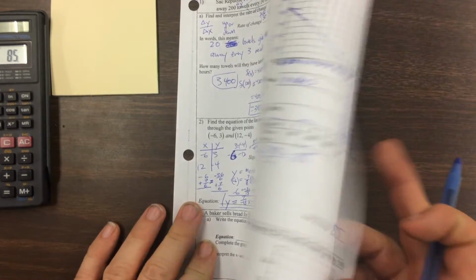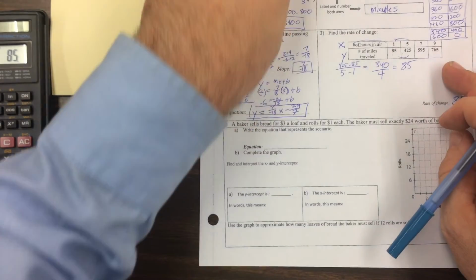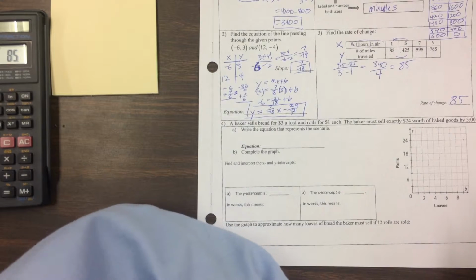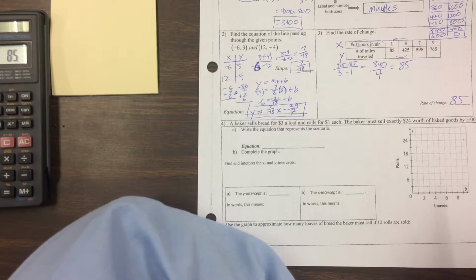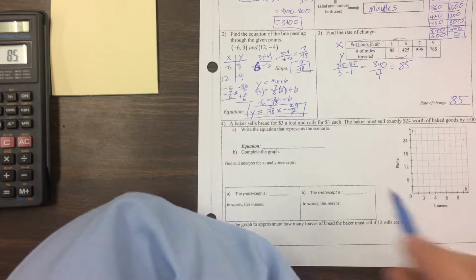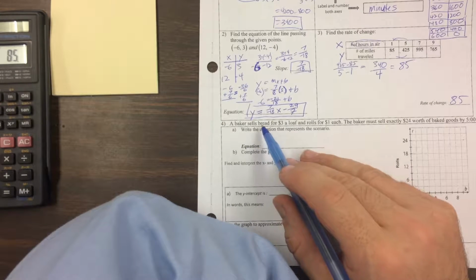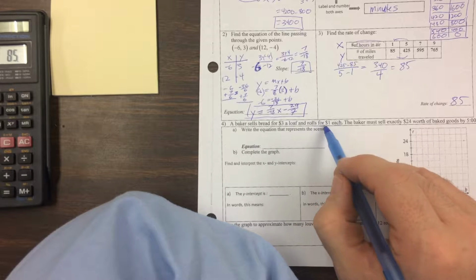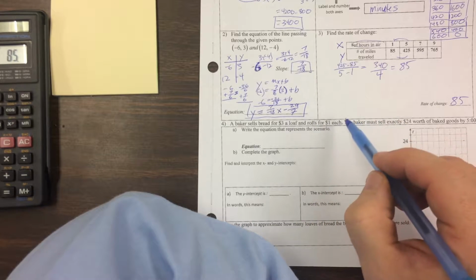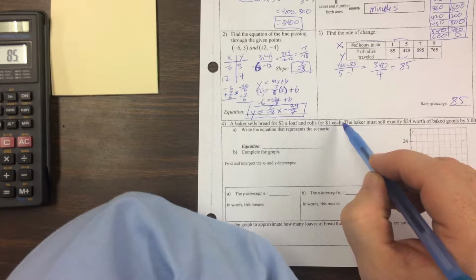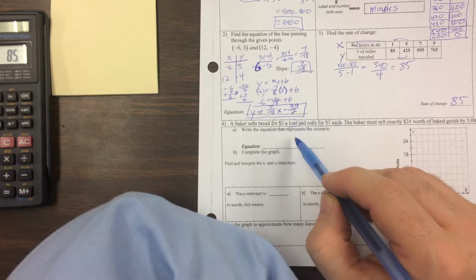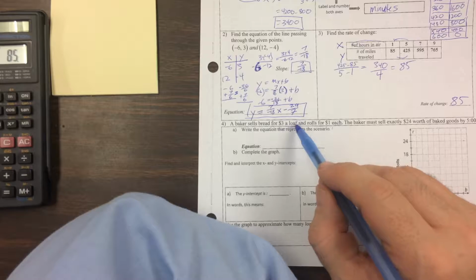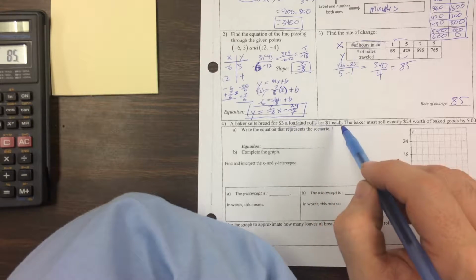All right, next one. A baker sells bread for $3 a loaf and rolls for $1 each. The baker must sell exactly $24 worth of baked goods by 5 o'clock. So we have to recognize here that we've got $3 a loaf and rolls for $1 each. Notice that this is two rates, basically, right? $3 per loaf and $1 per roll.